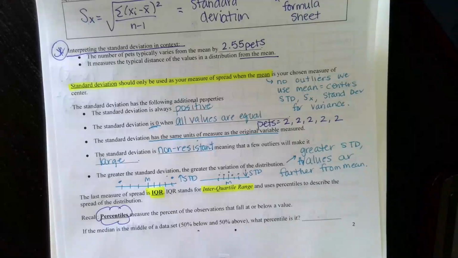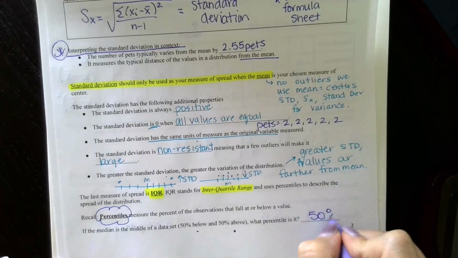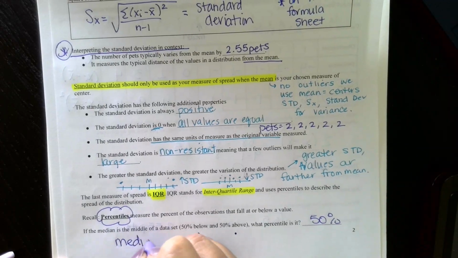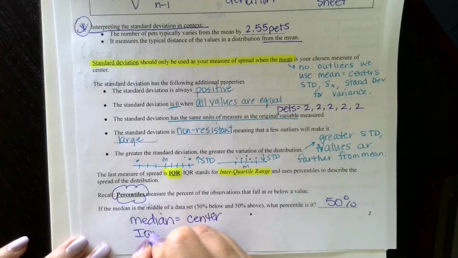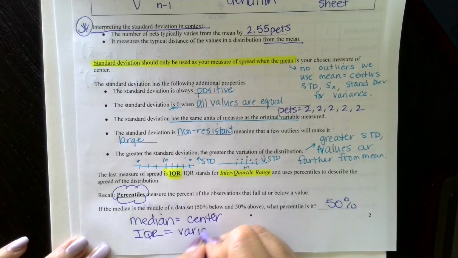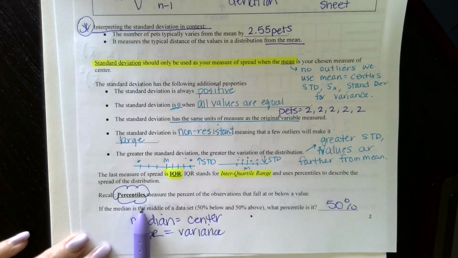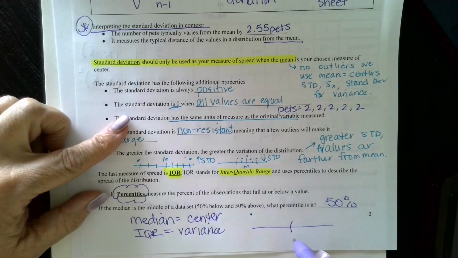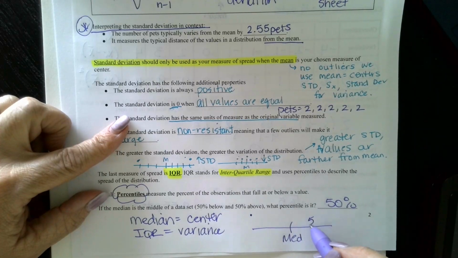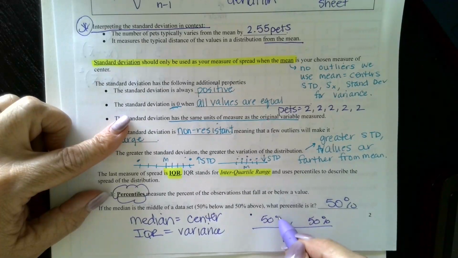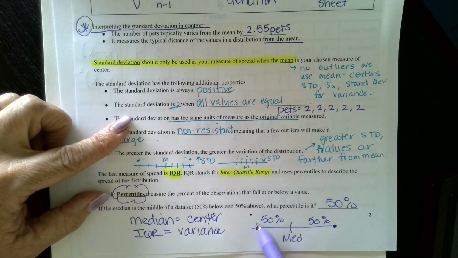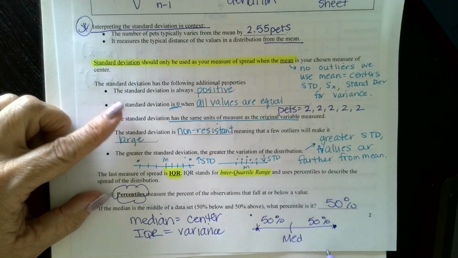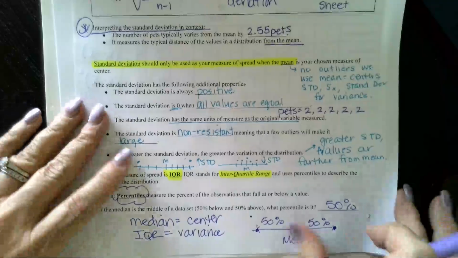Okay, so the reason why we would use this is, if we are using median as our center, then we use IQR for our variance. So if we're looking at percentiles, and I say, okay, here's my median, this is in the middle, I've got 50% that's above, and I've got 50% that's below. And so if I have an outlier, it's not going to shift the data because these outliers are going to cancel each other out because you still have 50% of the data above or below. Okay? So let's look at this.